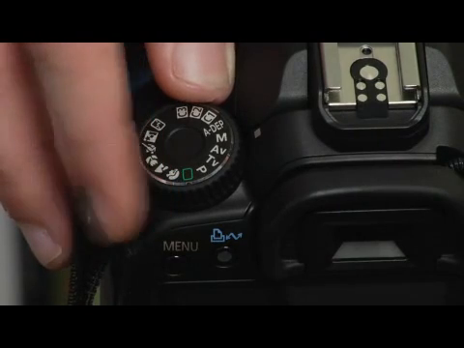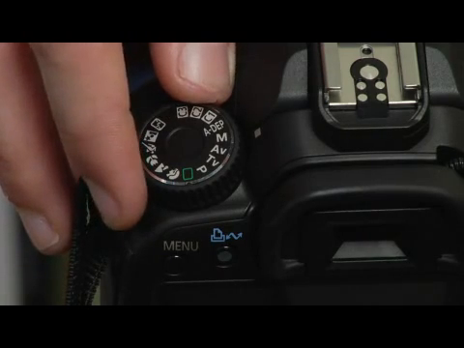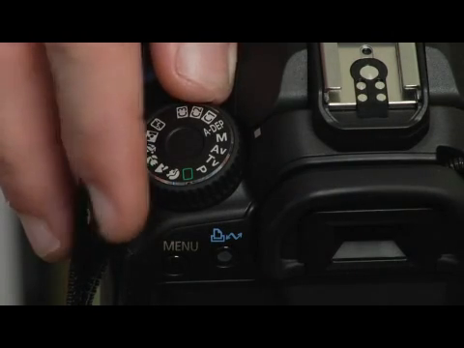The next mode here is the manual mode. And this mode allows you to set both the aperture and the shutter speed according to your needs.